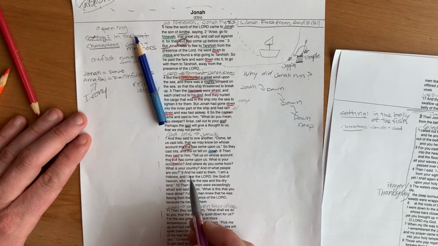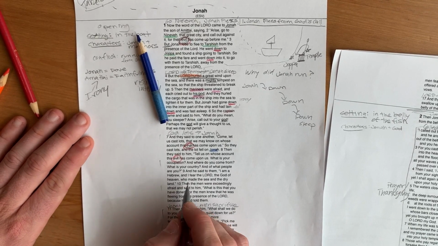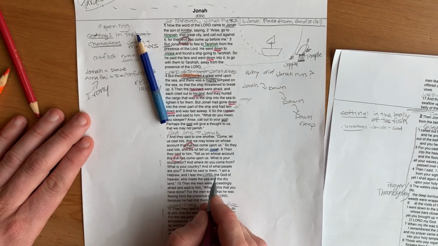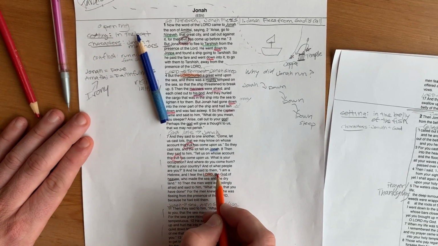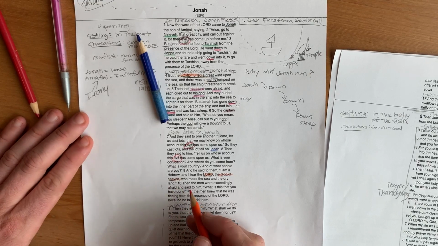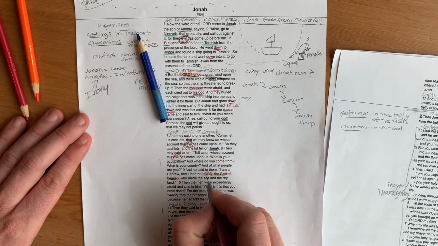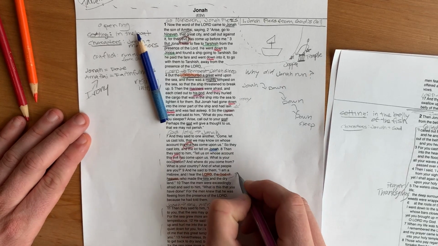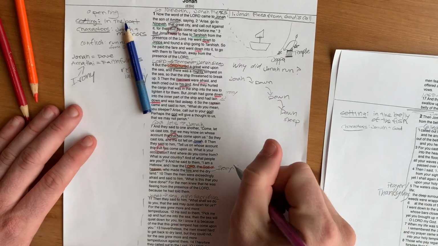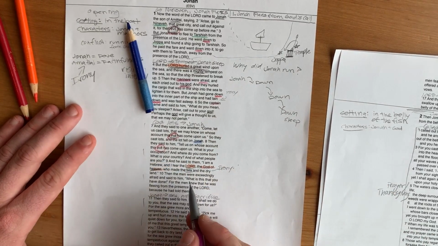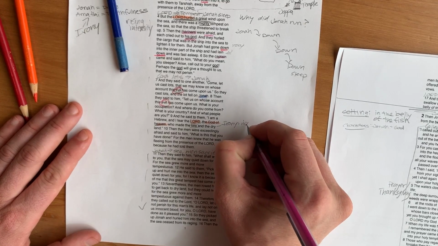What is your occupation? Where do you come from? What is your country? What is your people? And then he said, I am a Hebrew. I fear the Lord, the God of heaven. Okay, so that's cool. Who made the sea and the dry land. Okay, that is ironic. He's running. So basically I'm making a little note here. That's ironic because God made the sea and he's running from God.